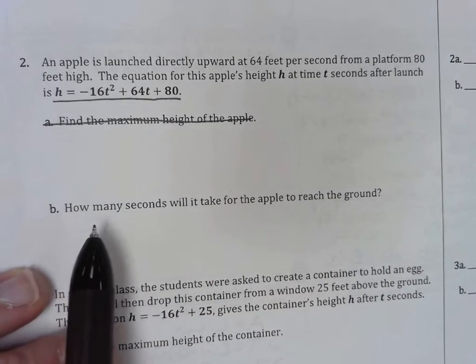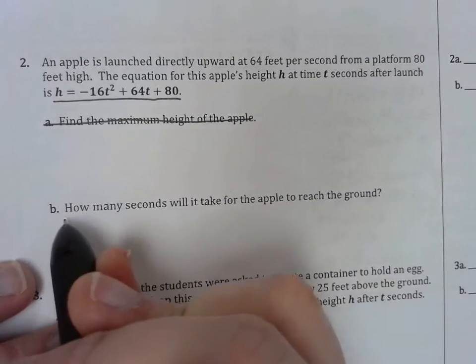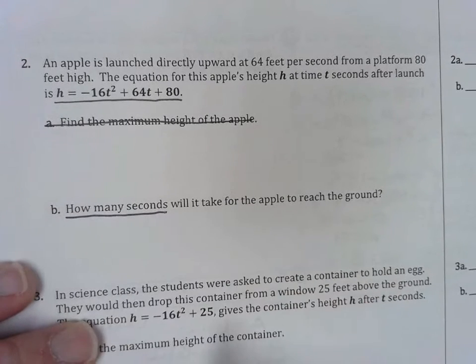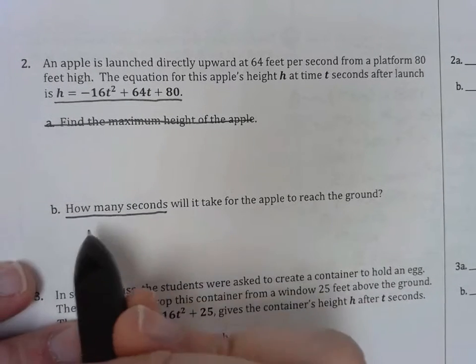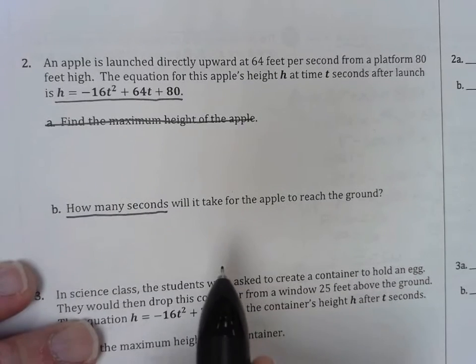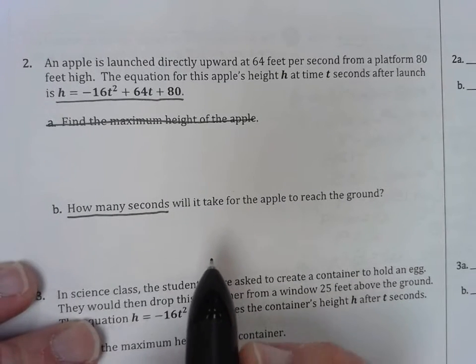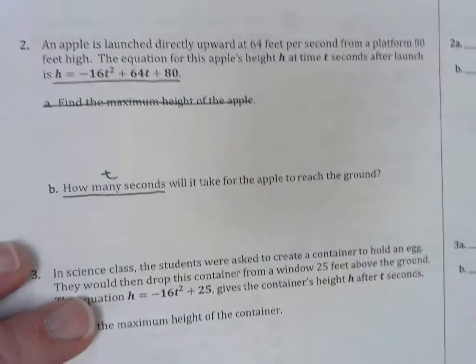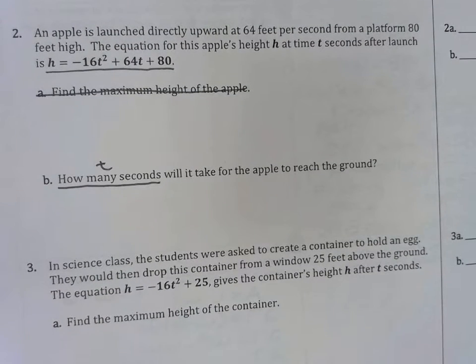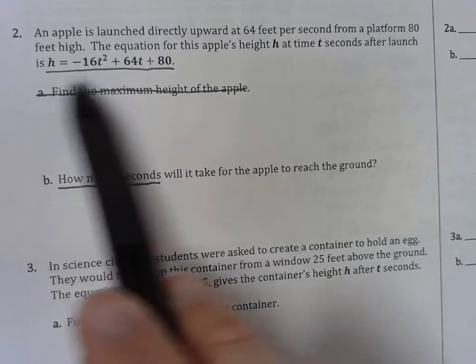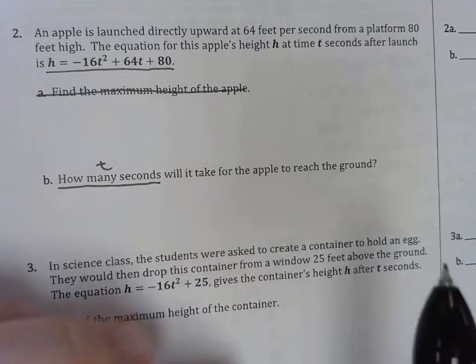So if I want to know how many seconds, do I want to know the height or the time? Time. I want to solve for t. Think about it. If I want to know how many seconds, I want to know the time. I want to know t. So I'm going to take this equation and solve for t.